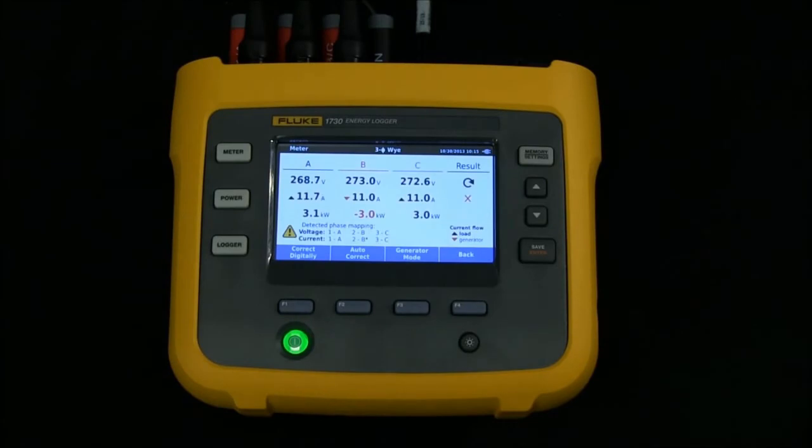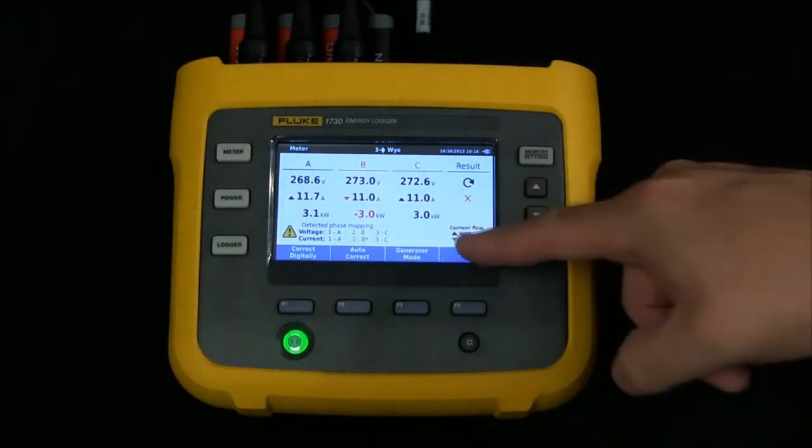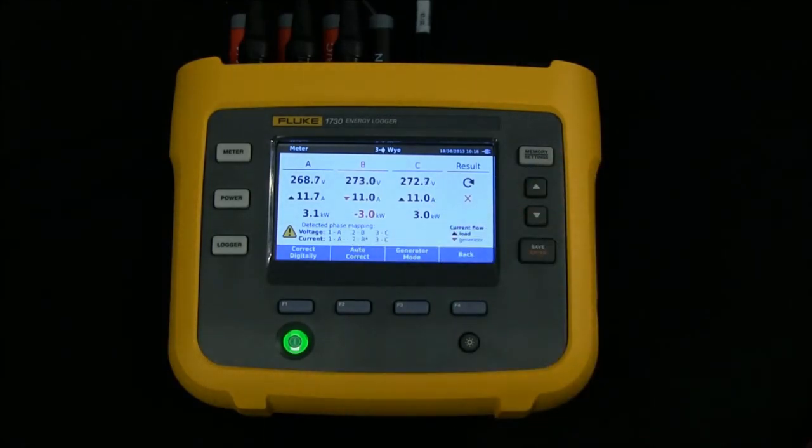Once it's set for what you're connected to, hit back, and then hit Verify Connection to see if you actually have a problem with any of your voltage or current leads. In this case, it is flagging that I do have a problem on phase B. So it's showing that I've got negative kW on phase B, and then down at the bottom, it's giving me some more information on why it thinks there's a problem.